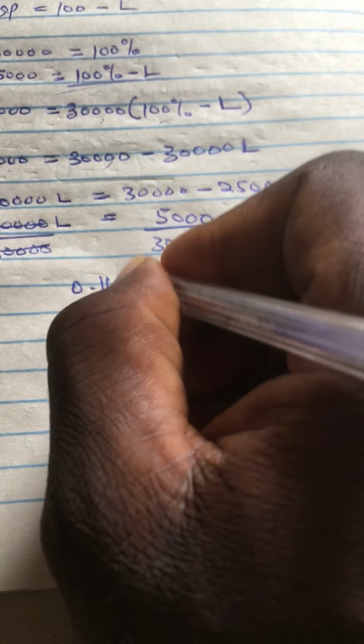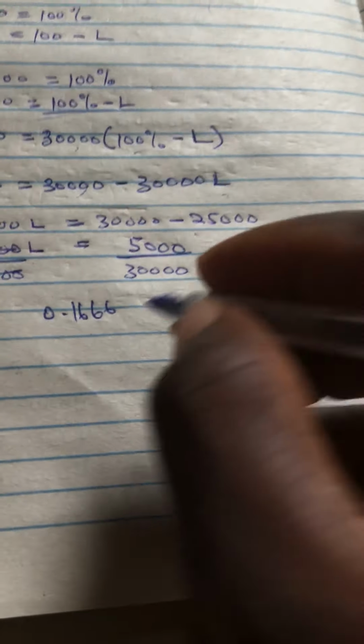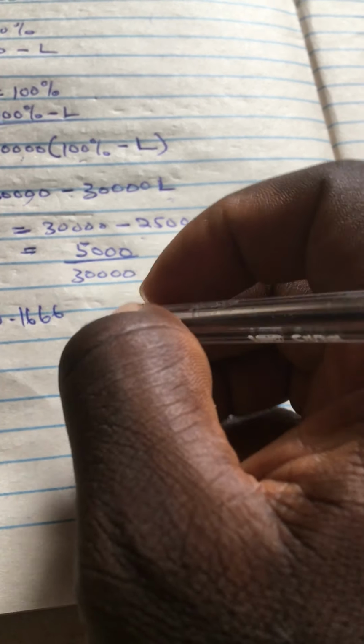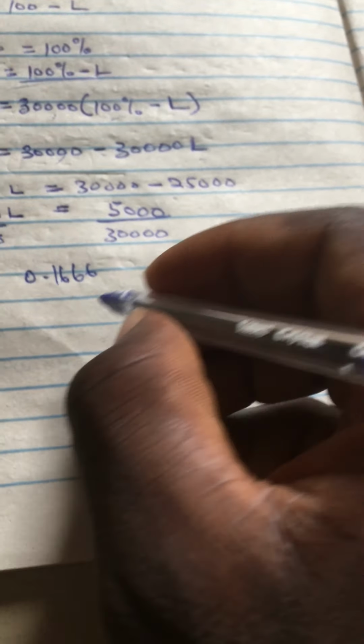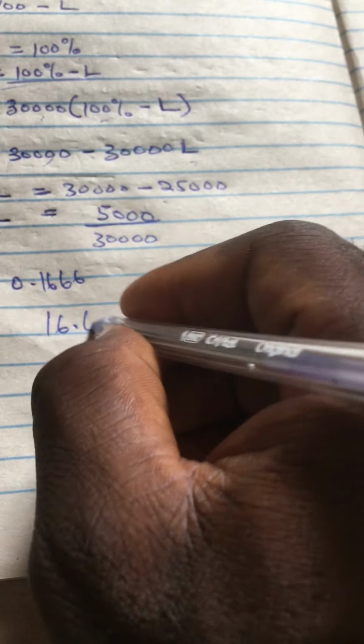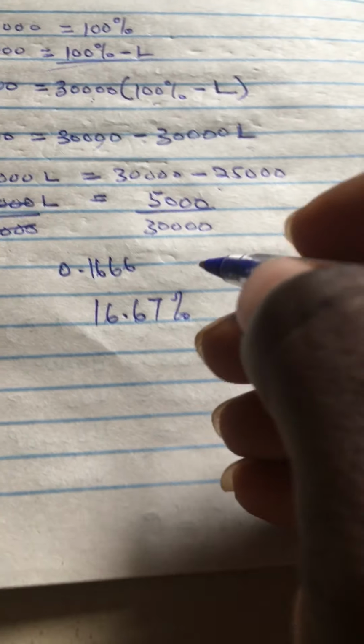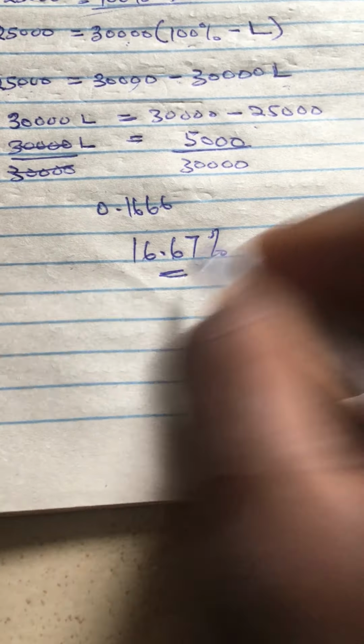0.166666. So 0.166666 and so on. So you multiply by 100. When you multiply this by 100, you get 16.67%. So you convert it to 16.67%. All right. So now let's refresh our minds.